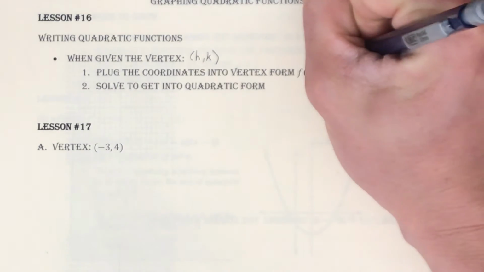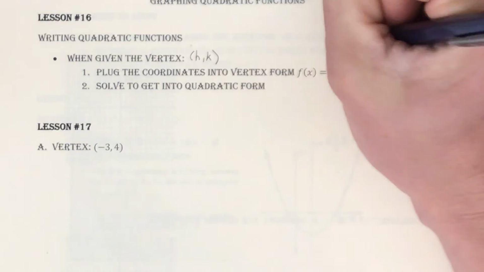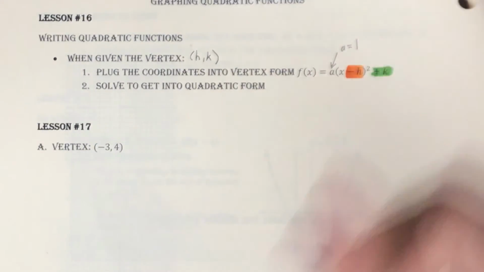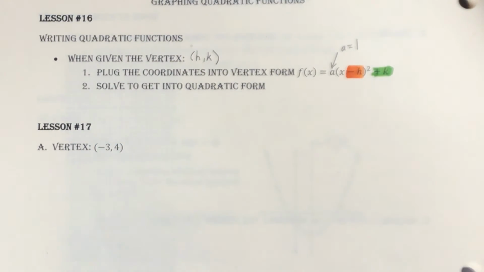Now, a, typically in all these problems that we're going to see, they're not going to give us an a. So we need to assume that a is going to be equal to 1. All right? Unless they tell you otherwise, you assume that there is no vertical stretch or shrink taking place, and so you just put in a as 1. And then again, as we said, we're going to solve that down to get into quadratic form.